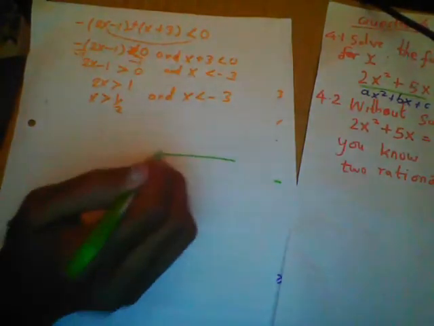Okay, so we're going to do the same test like how we did it before. I'm not going to explain over and over. What I'm going to do is just go straight. They say hammer it straight, so I'm going to hammer it straight. Okay, so let's go. Draw my number line.